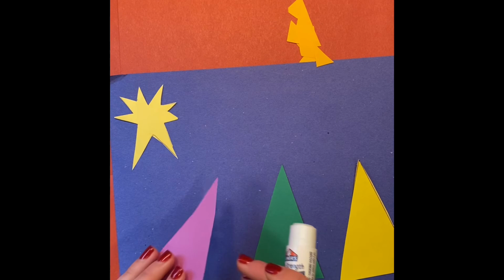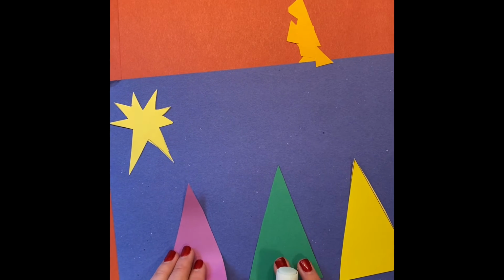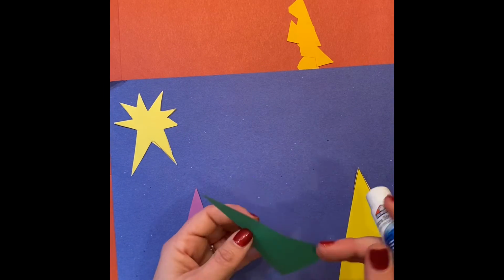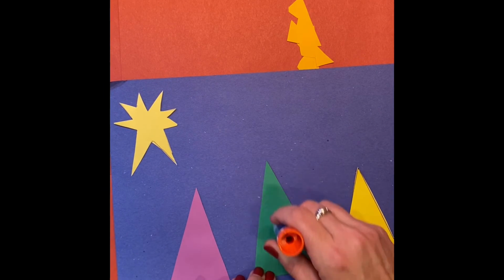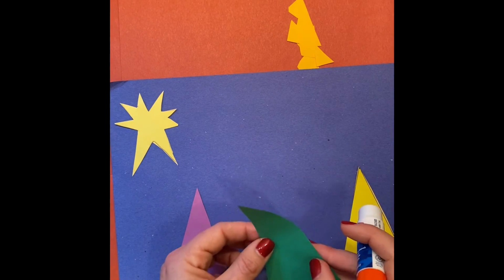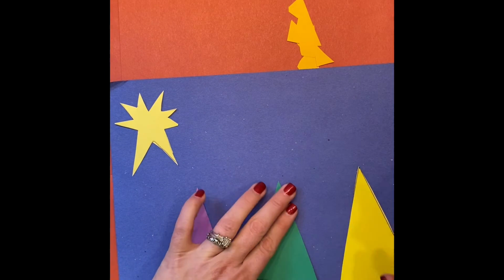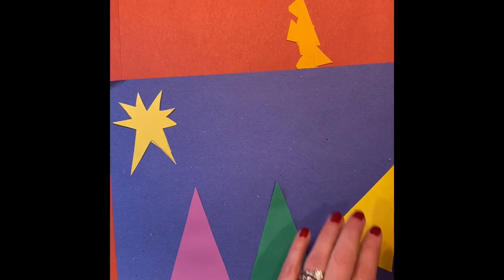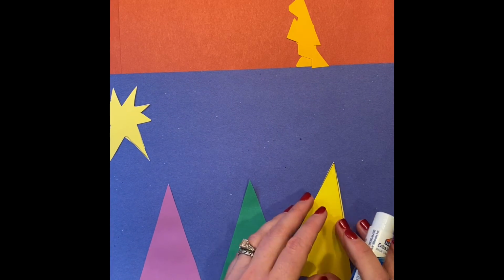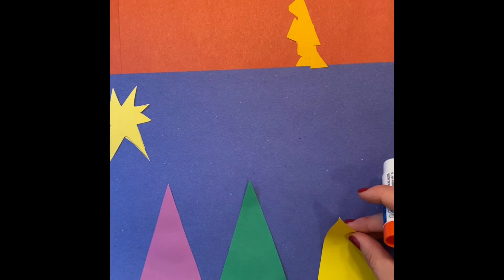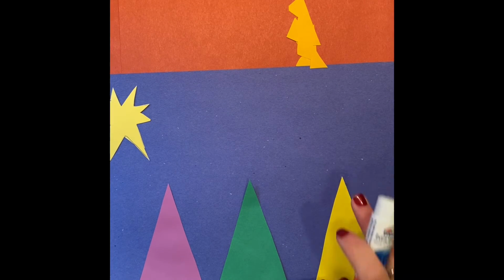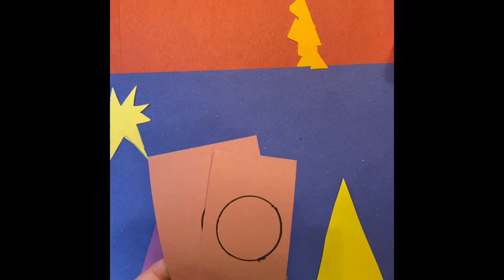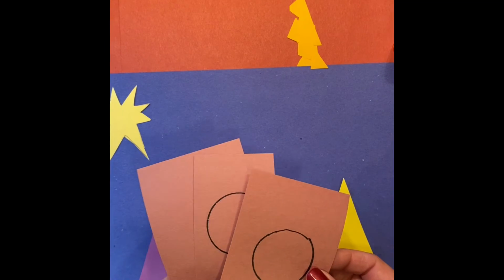So I did purple first, doesn't matter which one. 2. And put my green one. And glue your yellow one. A little sticky. Okay. Just glue down. Now I'm going to cut out my wise man's heads.